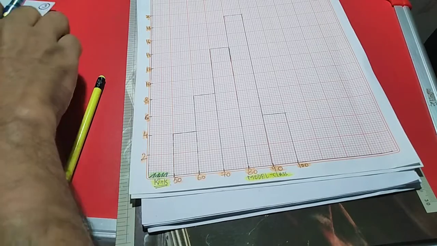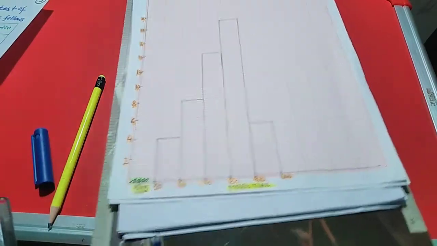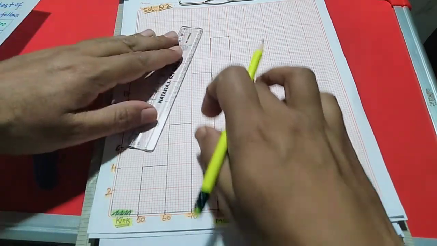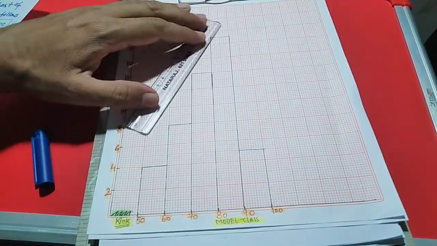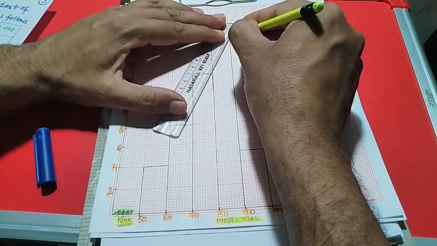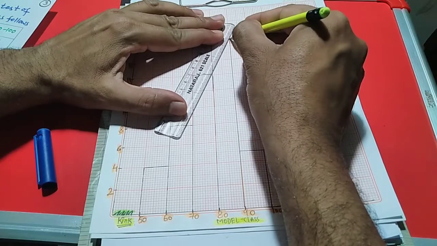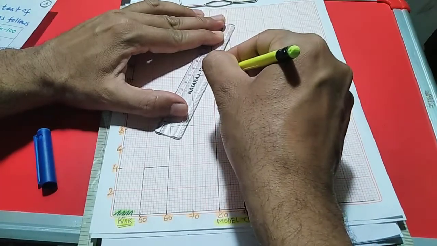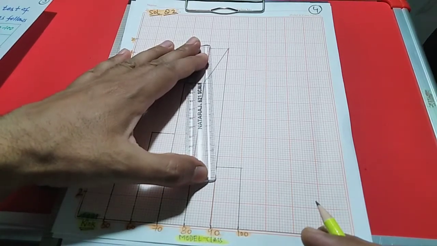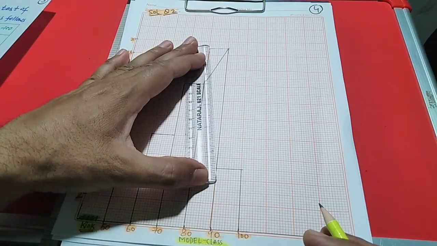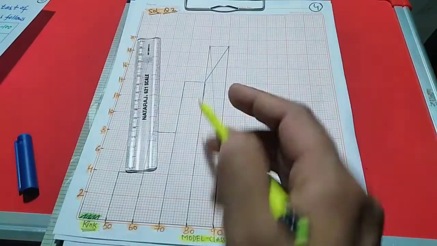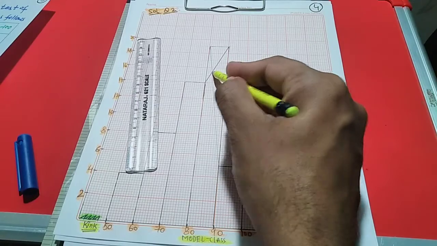Now you have to find the mode. So you know the procedure. This is the longest rectangle. So this corner we are going to join with this. Similarly, this corner too we are joining to the next rectangle, this way. So we have joined. Now these two lines are intersecting at this point.